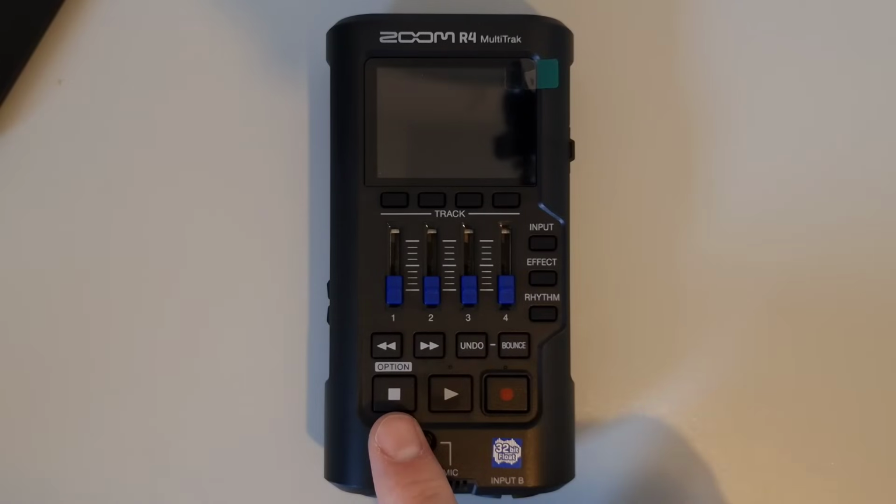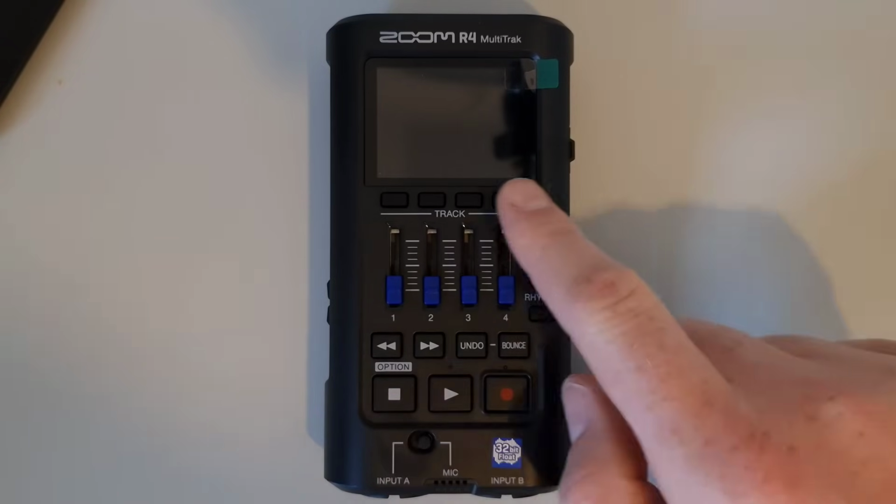Underneath those you get the stop button. Press this to stop recording and playback. Press when stopped to move playback position back to the start of the file. Press and hold while stopped to open the options menu at the bottom of the display.